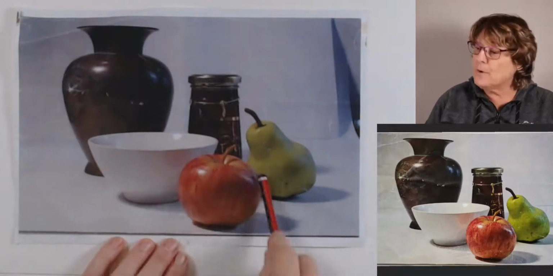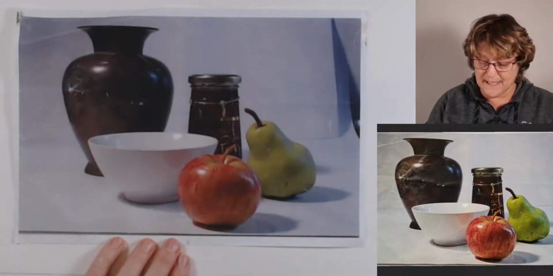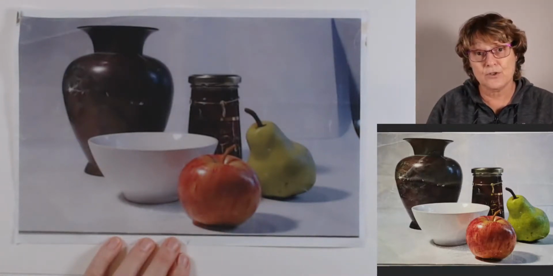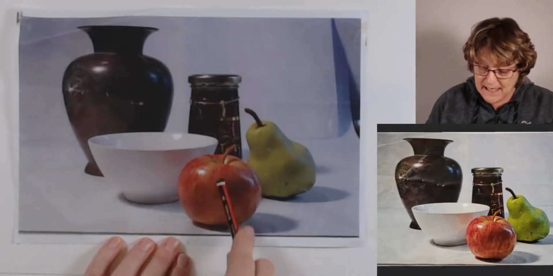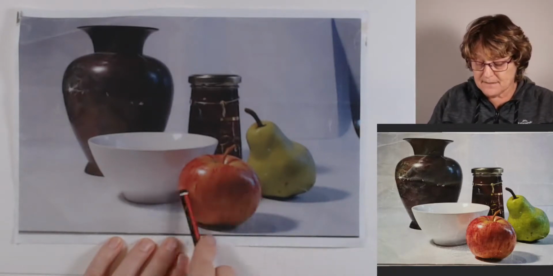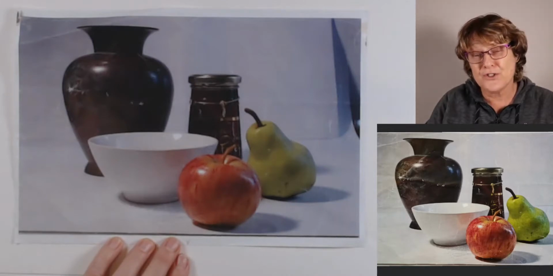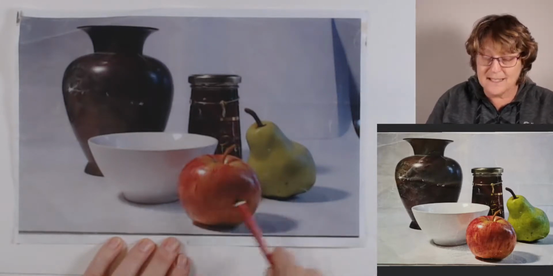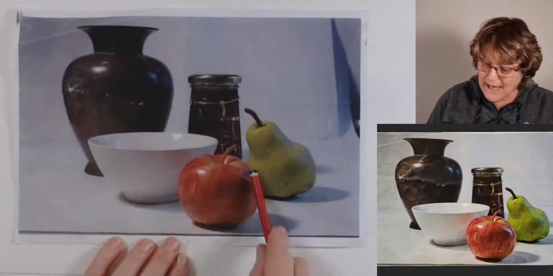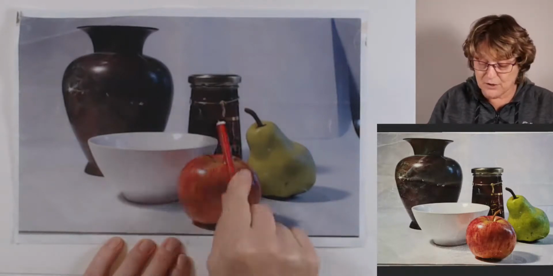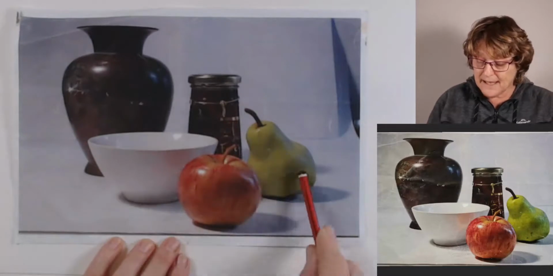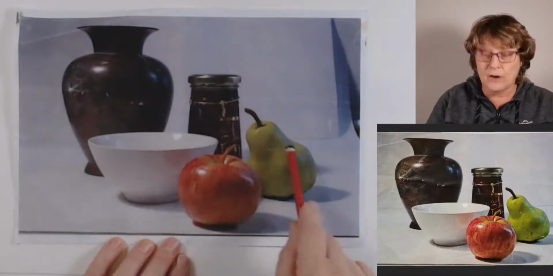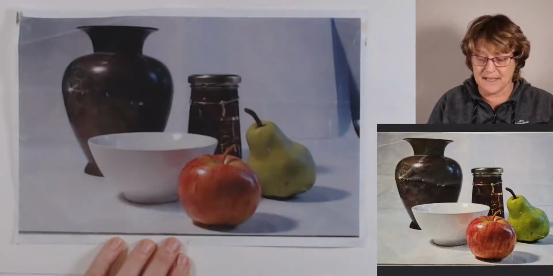So if we were drawing this, for example, when I'm teaching drawing still life, I often say, use the measurements of the first thing, the thing that you can see completely. So I can see that apple completely, it's not obscured by anything else, and all of these other things are overlapped by something else.